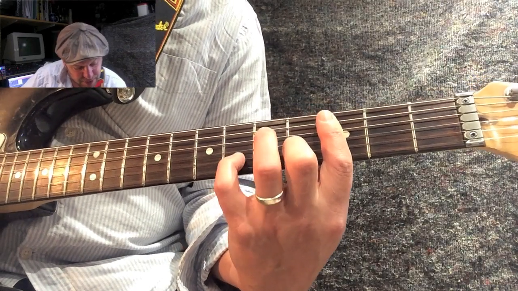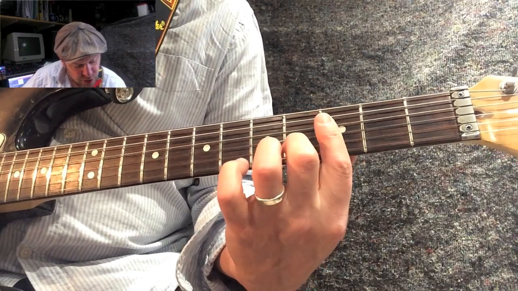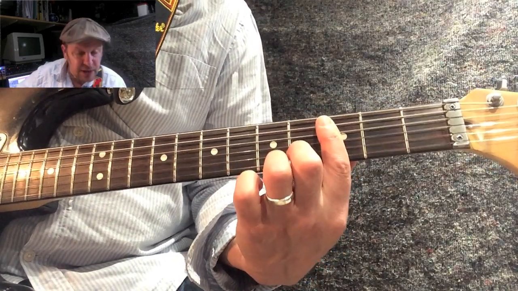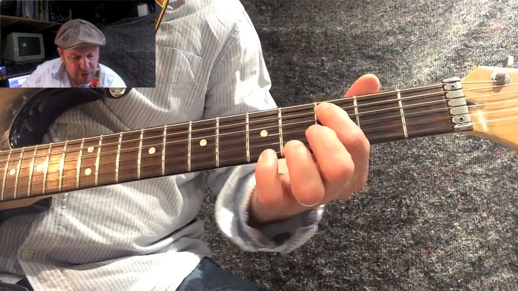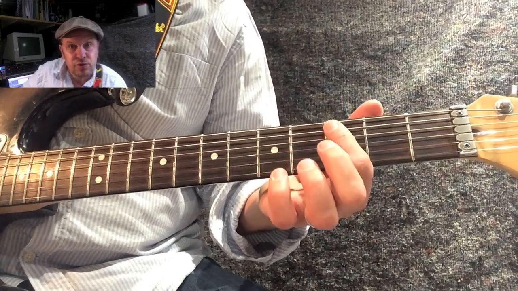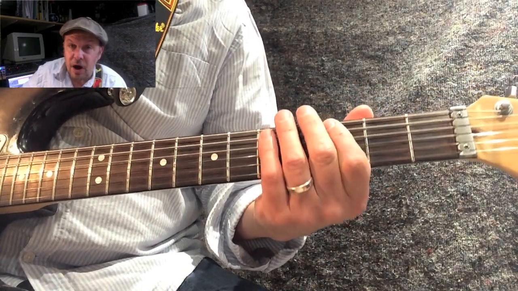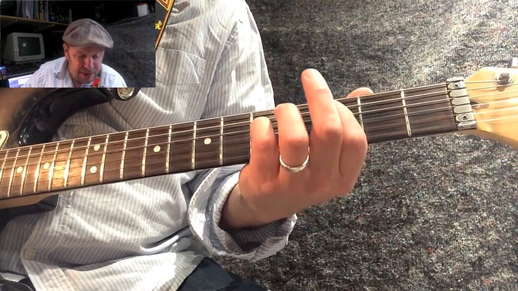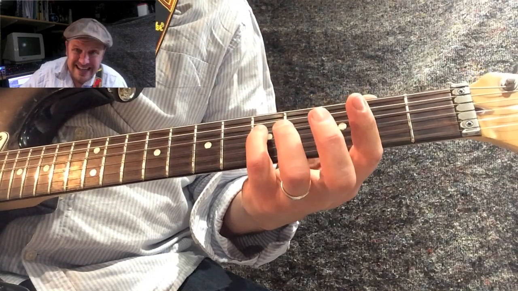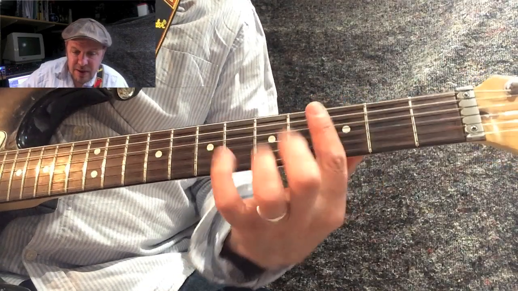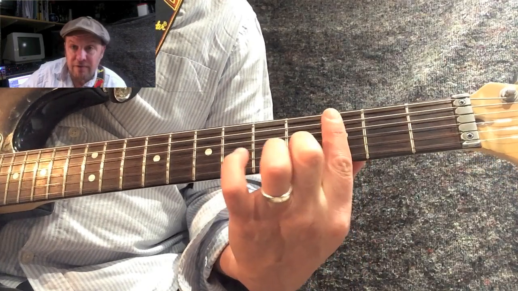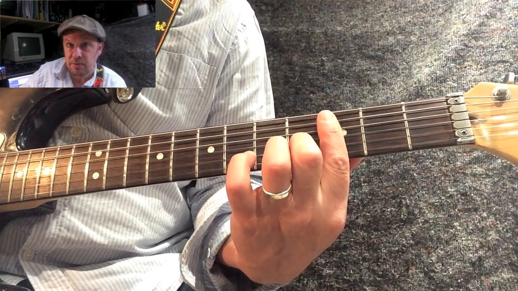Now, the 11th here, I could take away my 5th. Now, just as an aside, I mentioned this on the piano video, if you've got the root of C, the harmonic content of the makeup of that string includes this 5th. So you don't need it. That means I could have C minor 7, which is just a bar across with one finger that says it's a minor chord.